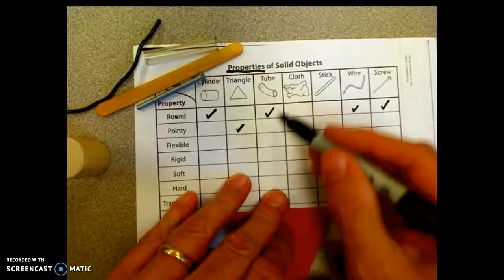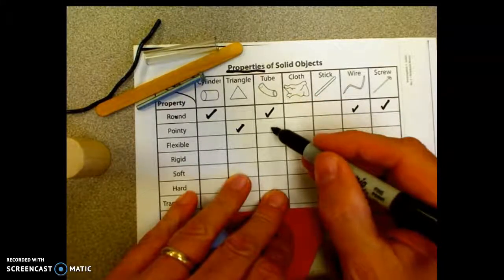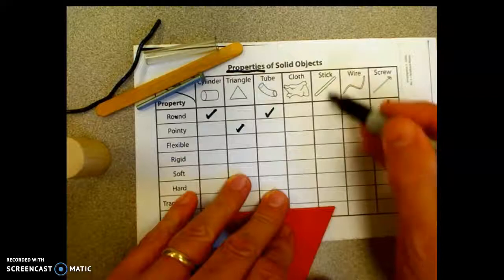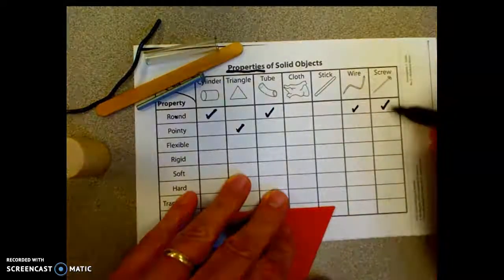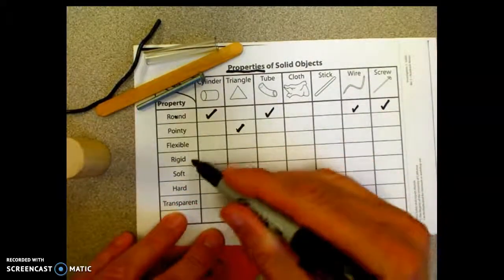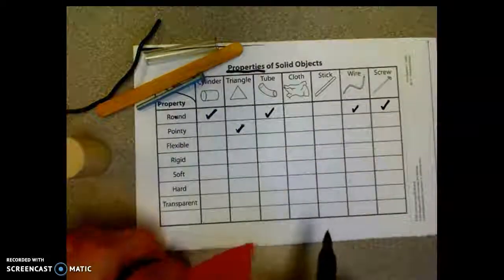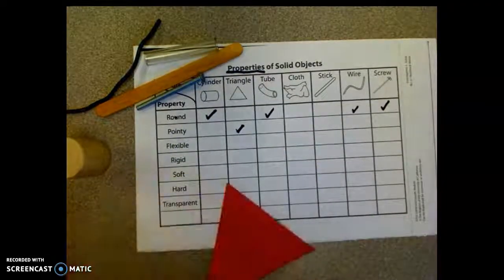And you just go through each object. Is the tube pointy? Is the cloth pointy? Stick pointy? Wire pointy? And screw pointy? And you just do that for all of these properties. And you and your partner have a chance to discuss and think together. Good luck.